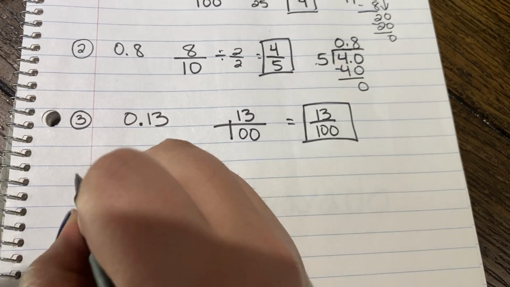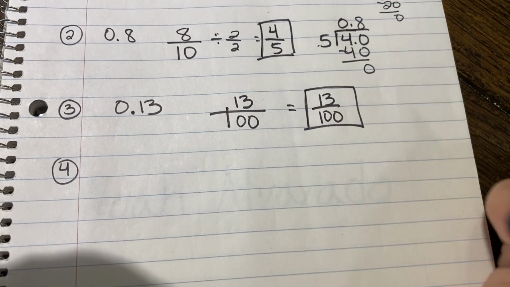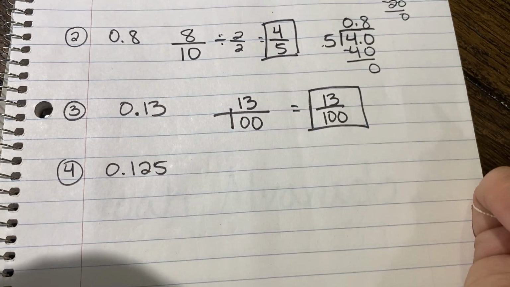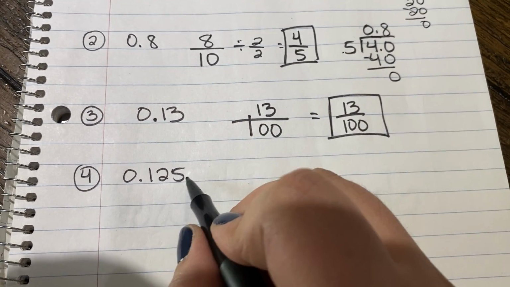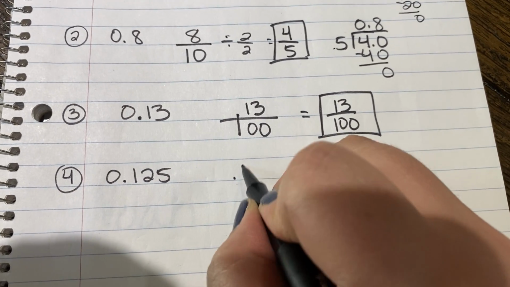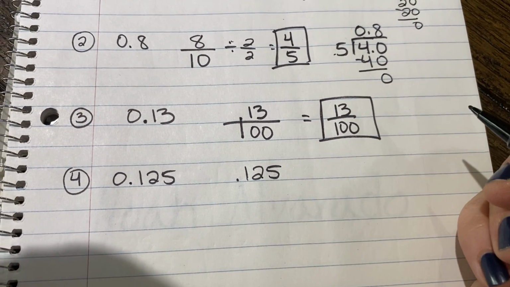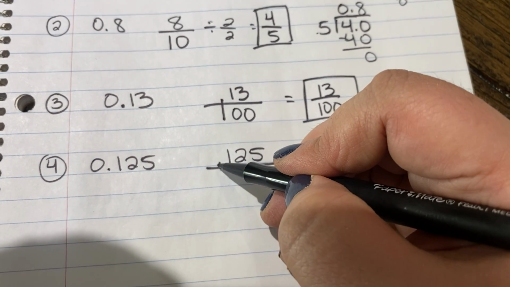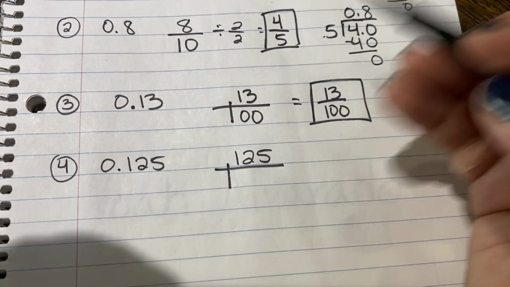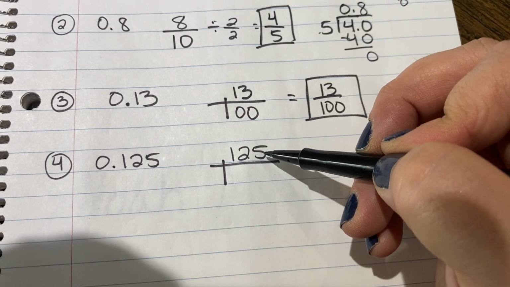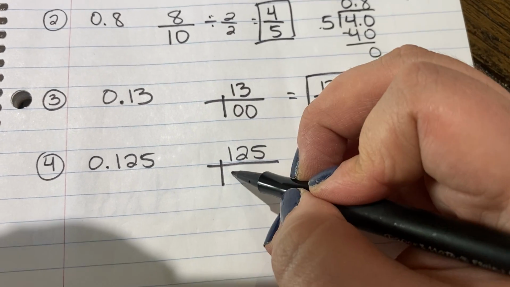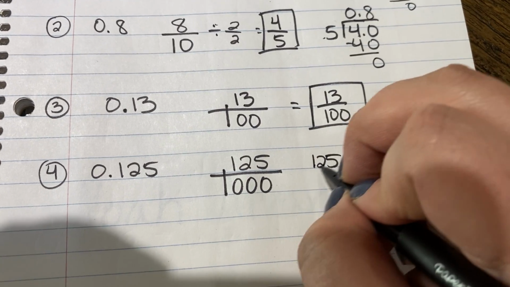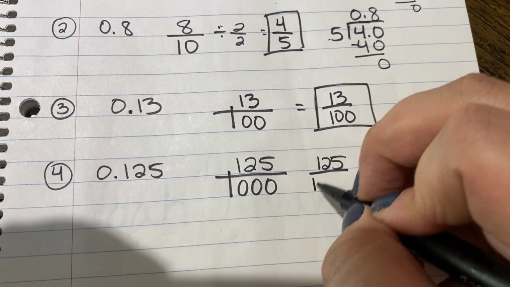So let's do one more like that so you can see it. One more example. 0.125 or 125 thousandths, which we'll see here in a second. So we're going to take the decimal without the 0, so .125. We're going to make a fraction, and then we're going to drag that decimal down into a 1. And then I have 1, 2, 3 numbers, so that's how many zeros I put. There's 3 numbers, so I put 1, 2, 3 zeros. So my fraction is 125 over 1,000.